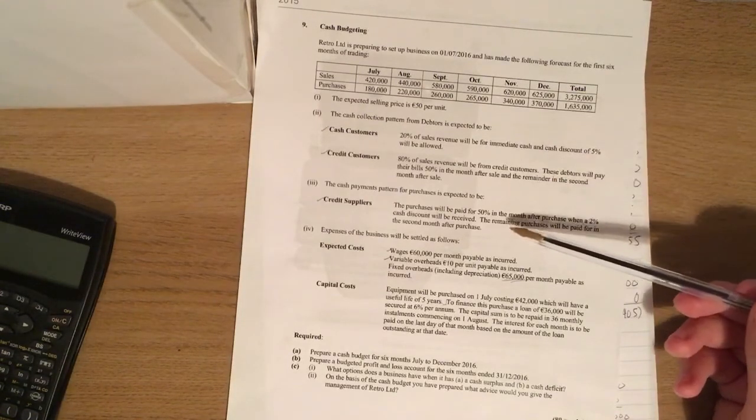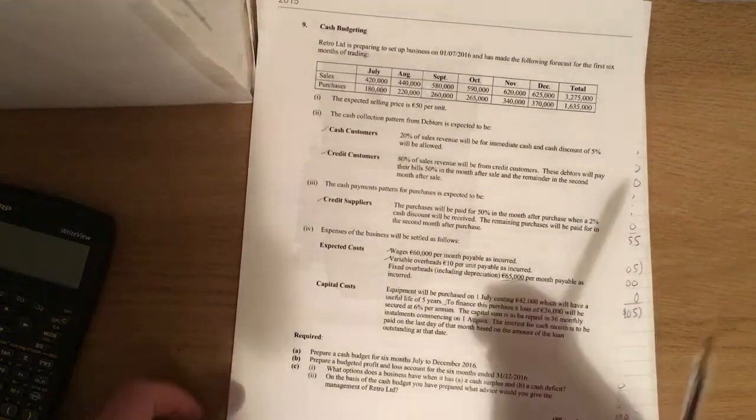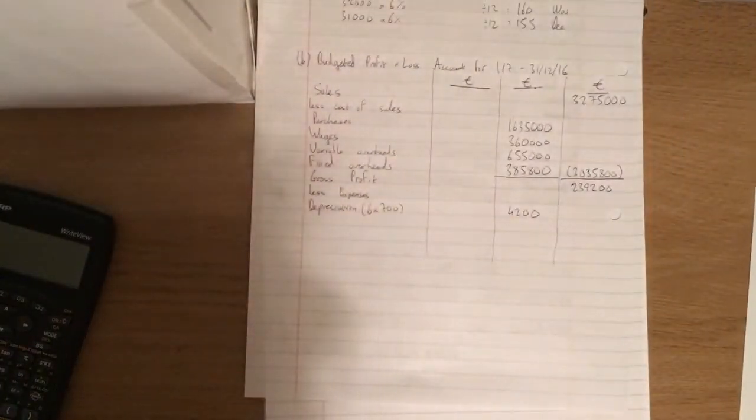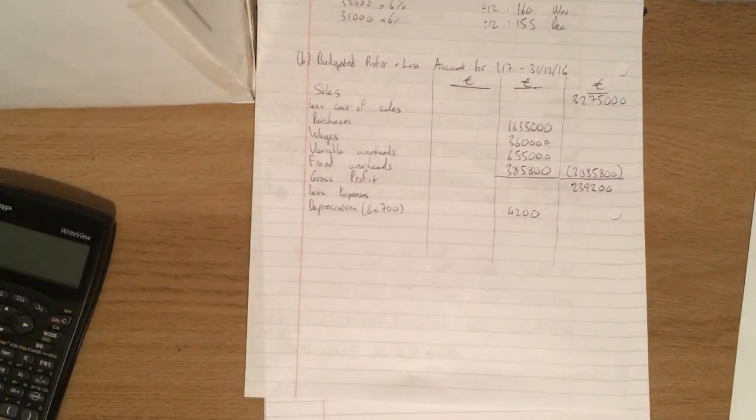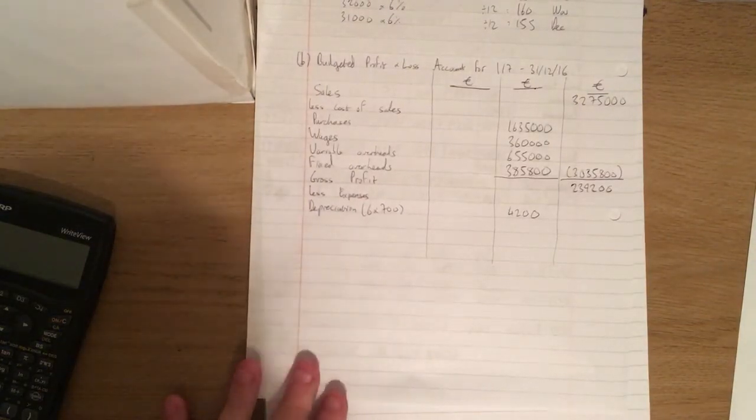When we paid for our purchases within a month, we get a 2% discount. So that's discounts that we're giving and receiving, so they need to be booked in the profit and loss account. Okay. So discount allowed. The discount we give on sales is going to be an expense.